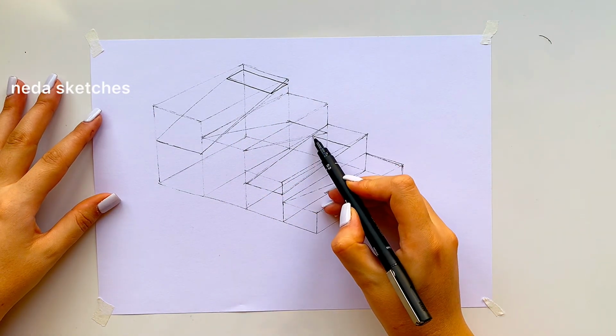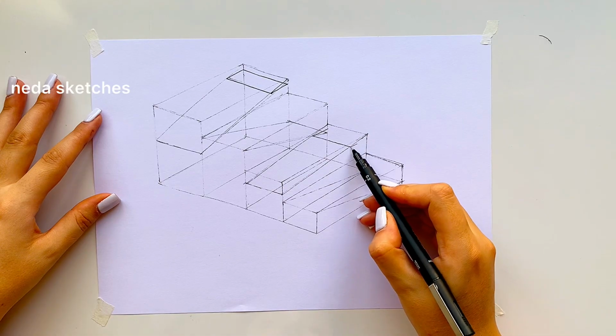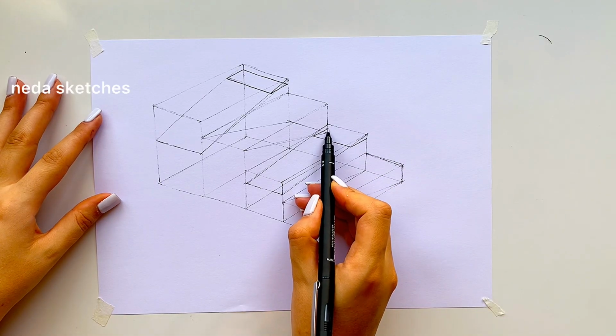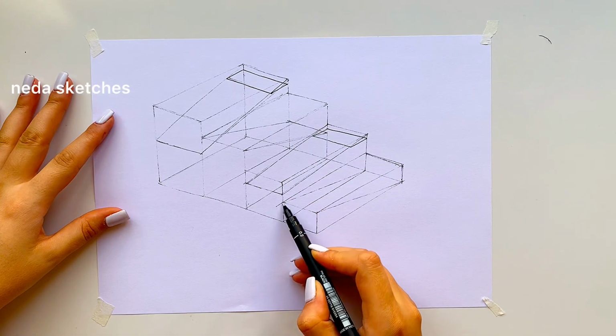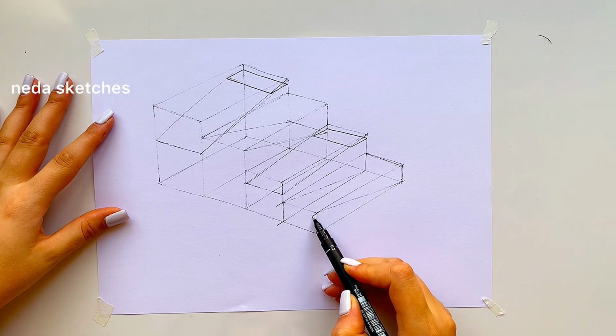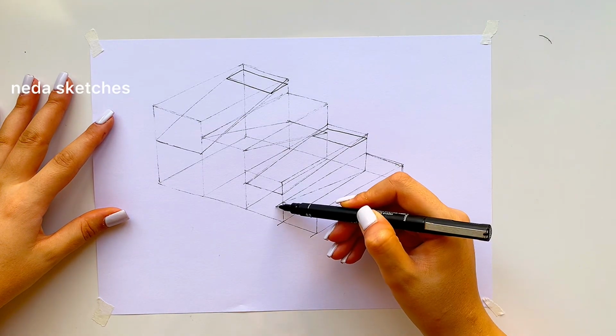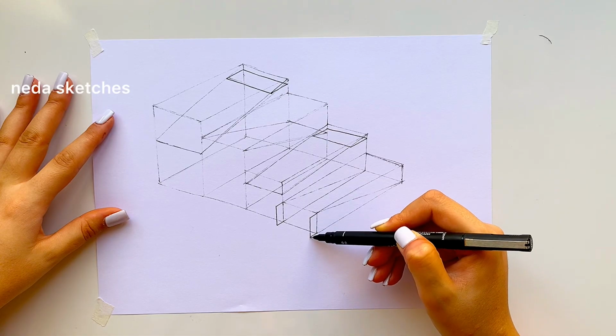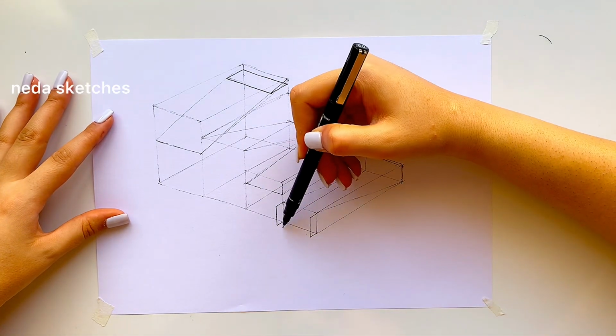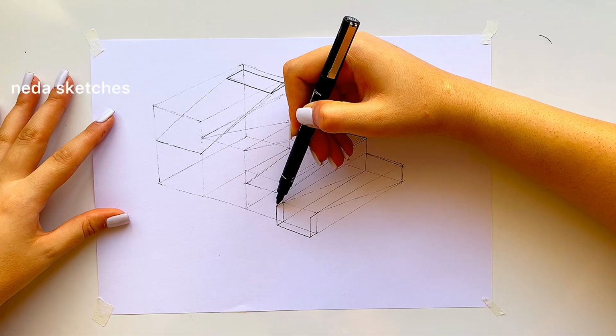I draw a rectangle here, and as you see, I draw some rectangular surfaces by cutting the cubes. Here I draw an extruded cube and I want to expand the front side of the first and third cube.